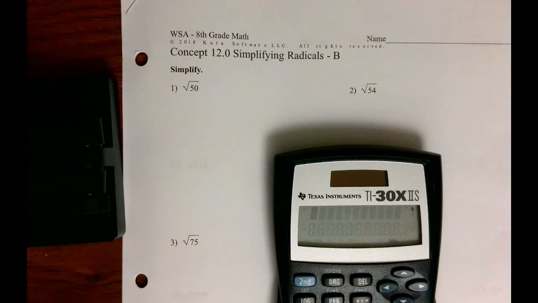Alright, so here we are again. We've got the Do Now activity. We're going to get a little bit more practice simplifying radicals here.